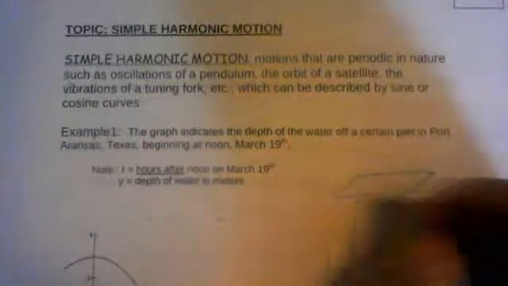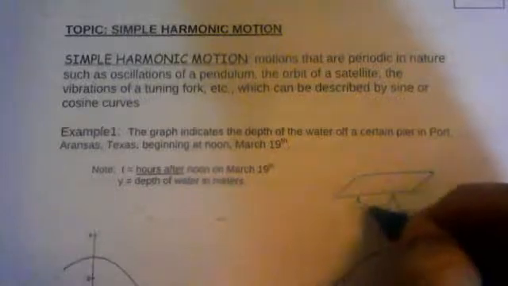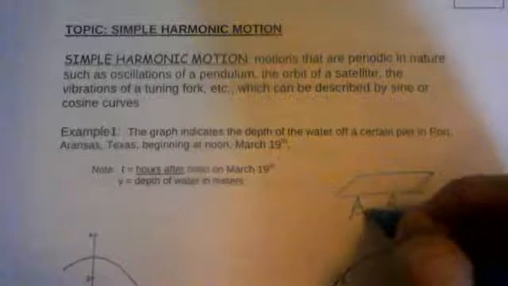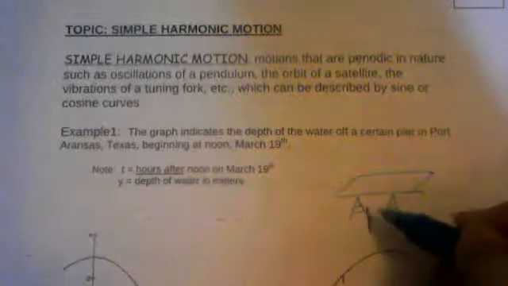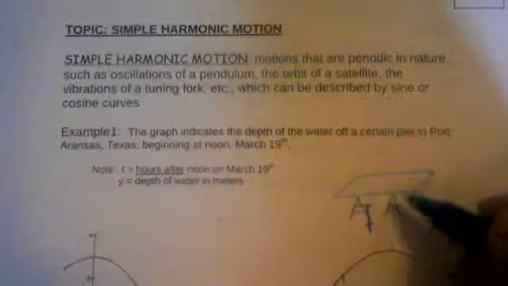So our first example here is talking about the depth of water off of a pier in Port Aransas. So the water at the pier rises and falls. And so what it's talking about is, here's my pier, and here's my little pylons down below. And the water depth is coming up on those pylons and then going back down, up and down, up and down. And so the depth of the water changes according to high tide, low tide.